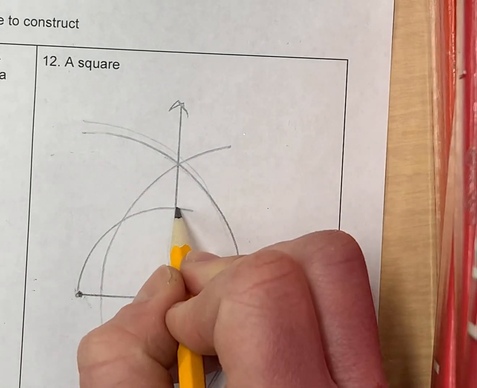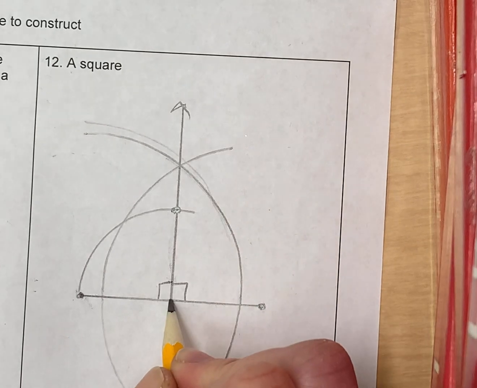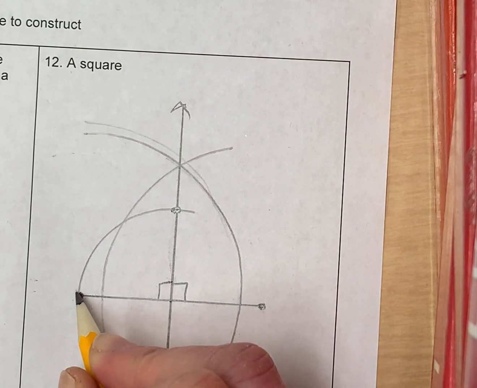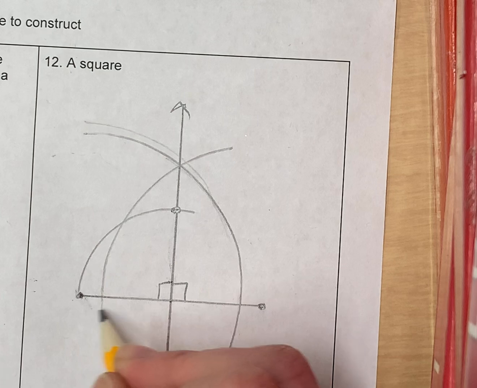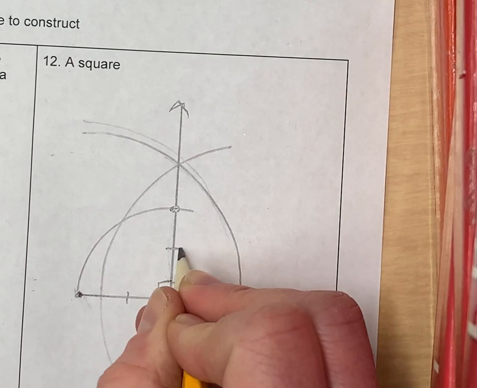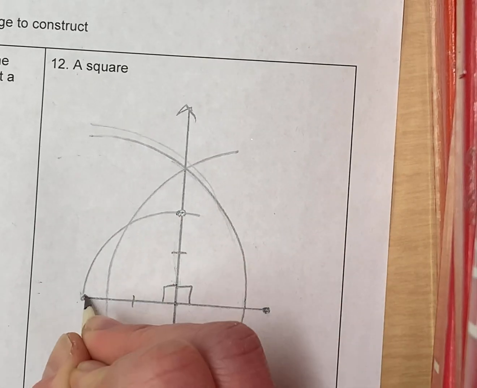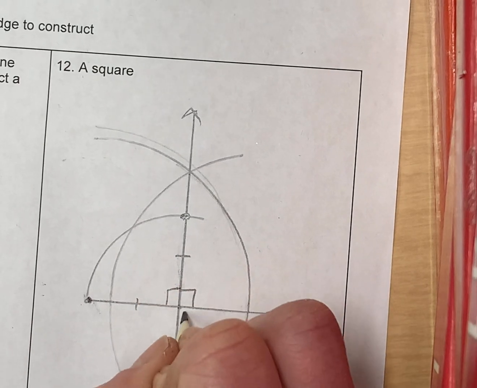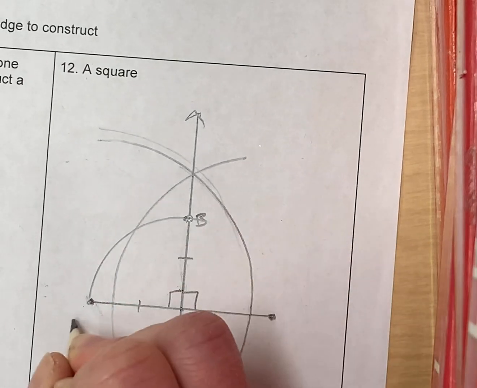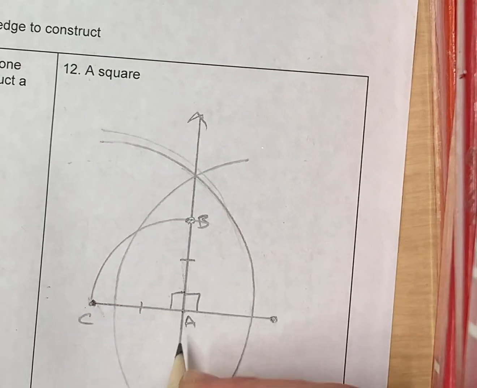If I have a point right here, because I centered my compass over here and dragged my pencil like this, I'd have the same radius away. These 2 segments are congruent. Between this to this and this to this are the same length. So let's mark this A, we'll mark this B, we'll mark this C. So AC is congruent to AB.